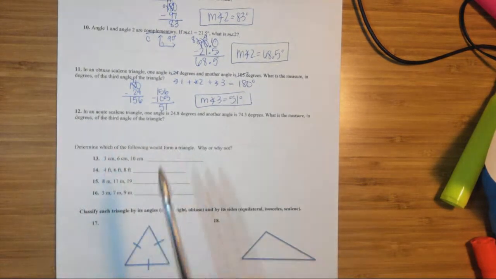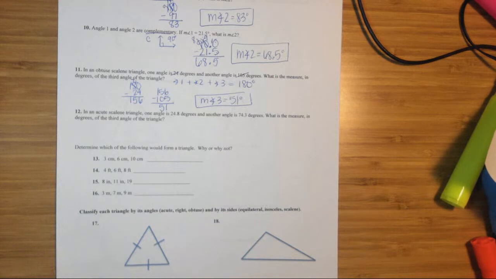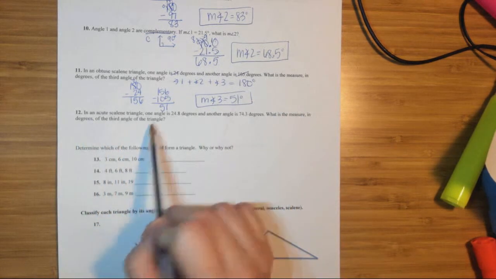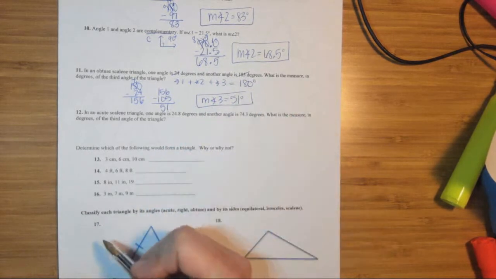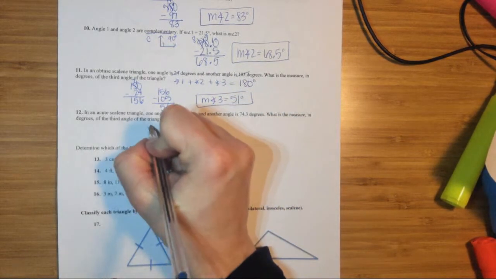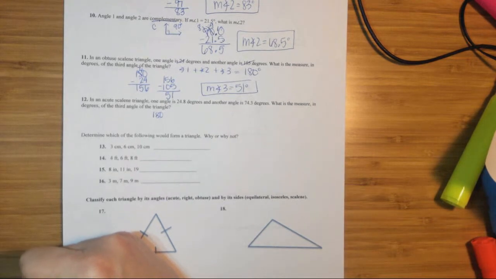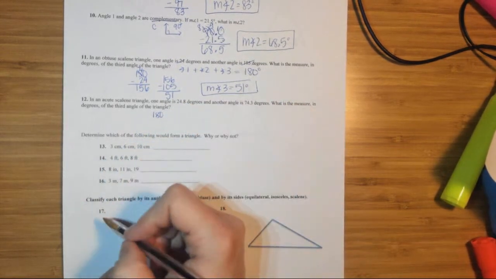Number 12. In an acute scalene triangle, one angle is 24.8 degrees, and another angle is 74.3 degrees. What is the measure in degrees of the third angle of the triangle? Well, same process as number 11 above. I'm going to start out with 180 because that's what all the angles in a triangle add up to. And I'm going to subtract what I know. So I'm going to take away the 24.8.